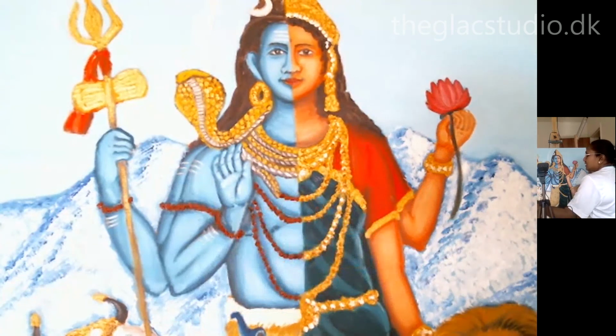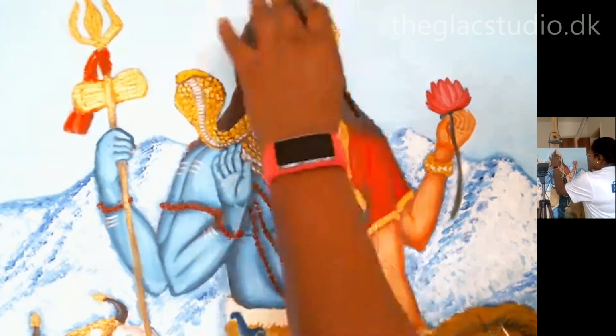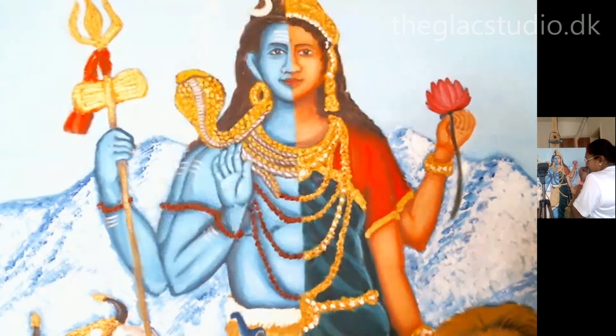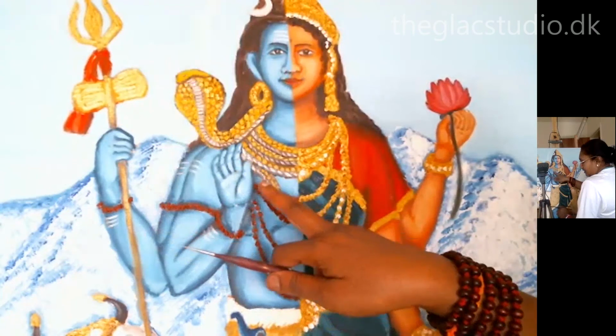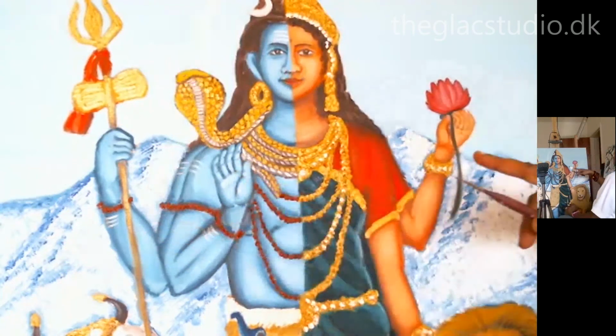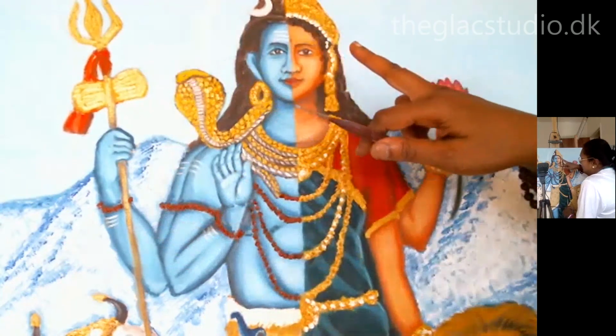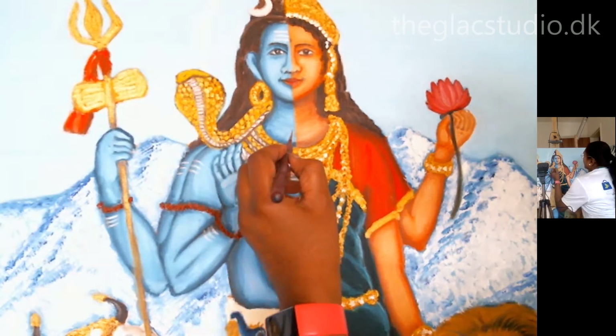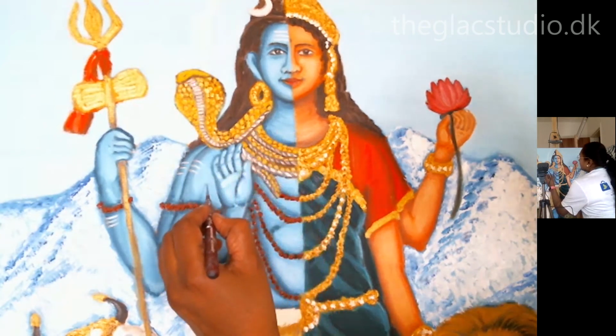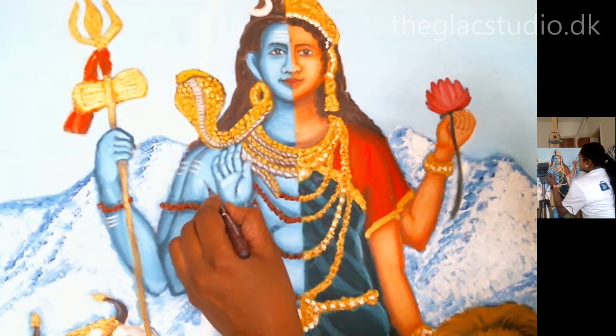Okay, once the hand is done, I'm going to go around and do these two colors first, and then come back to the hand where there is a mark that we'll have to work on, and also we'll have to do the eye, the third eye of Shiva. So we'll have to do all that as well, isn't it? So it's a lot of work to be done. So let's go ahead with the lighter tonalities, and I'm going to do that right now on the shoulder area.